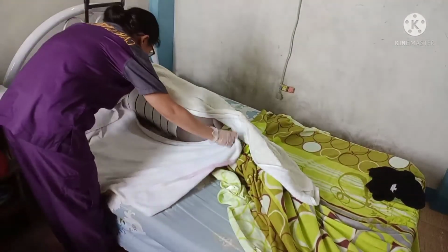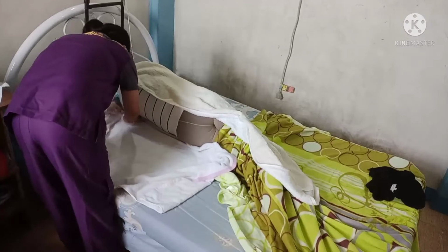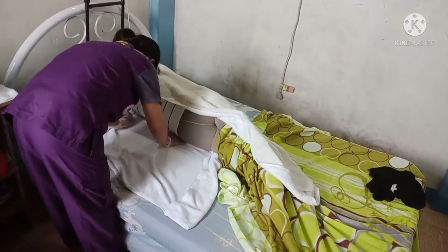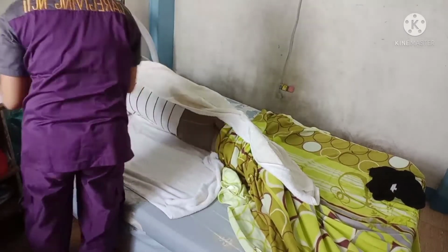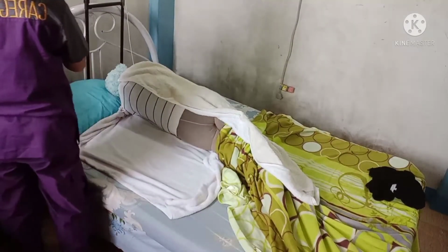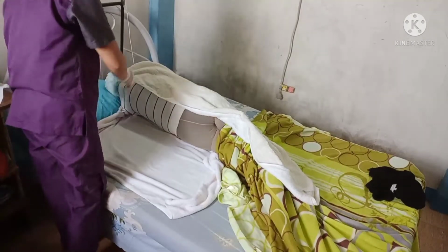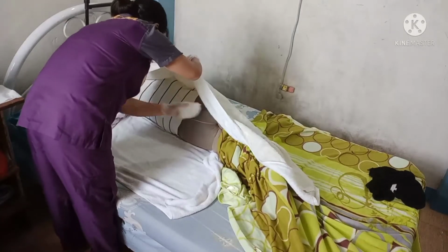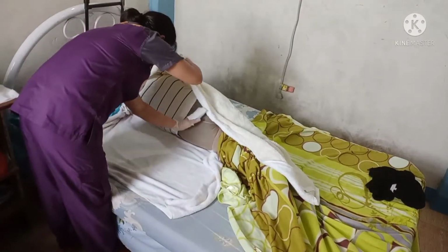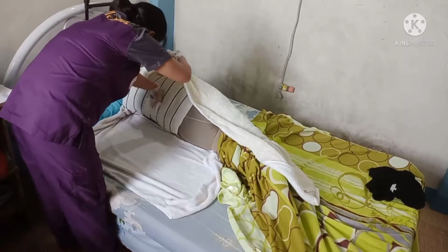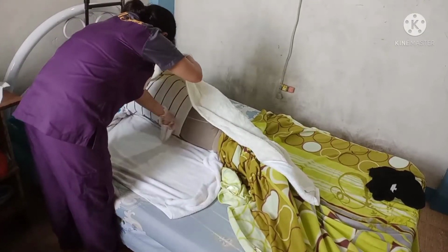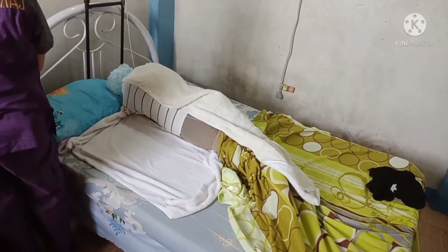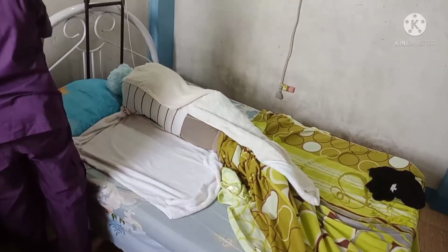Then, spread the towel on the side close to body. Expose the entire back. Wet from the nape to posterior upper thigh using long, firm strokes. Soap.